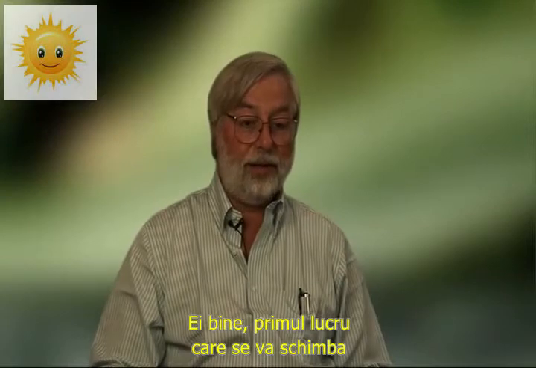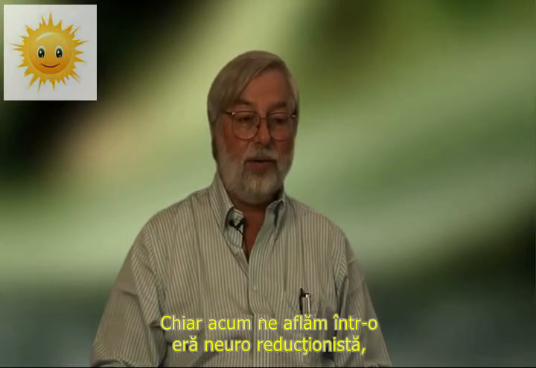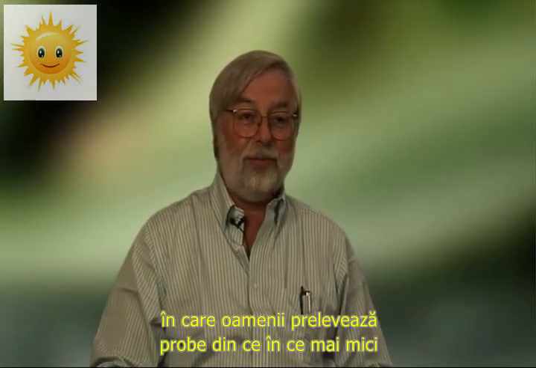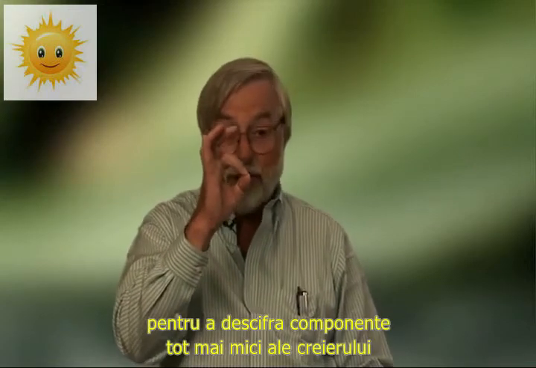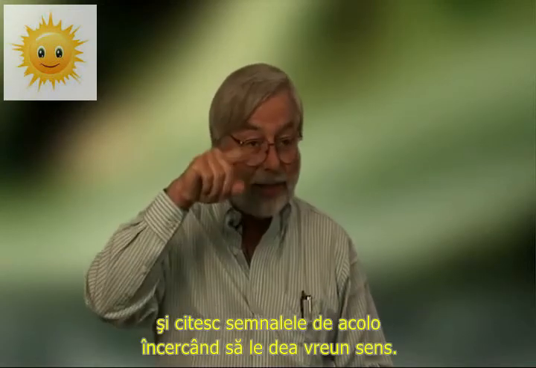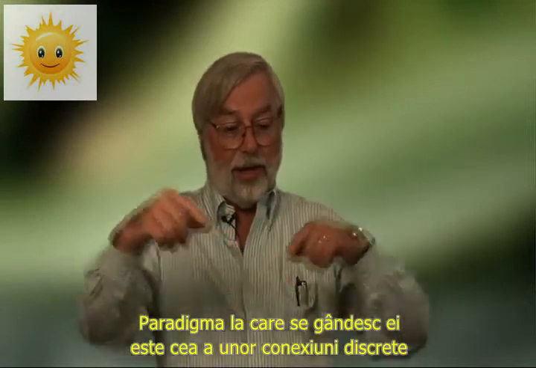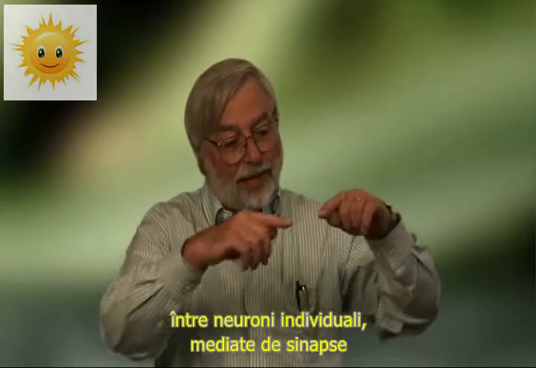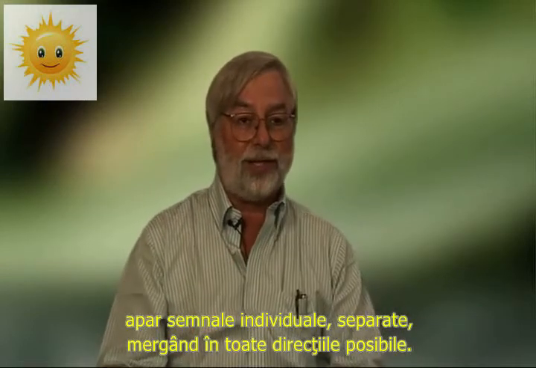Well, the first thing that it will change is our concept of how the brain works. Right now, we are in a neuroreductionist era where people are making probes ever smaller and smaller to read into tiny and tinier parts of the brain and read the signal there and try to make some kind of sense out of it. The paradigm that they're thinking is discrete connections between individual neurons mediated by synapses and separate individual signals going every different direction.